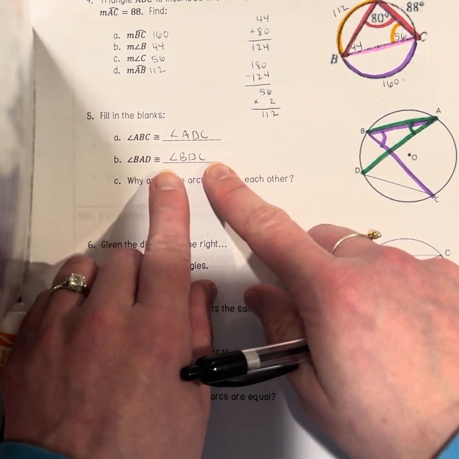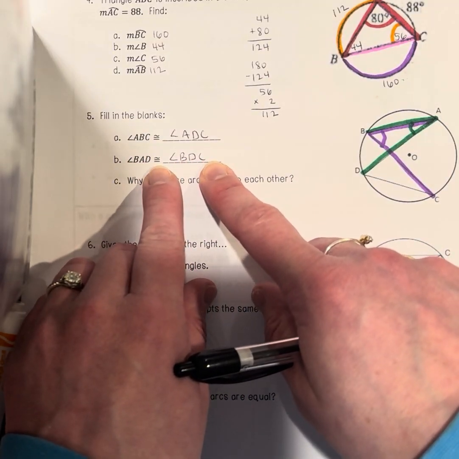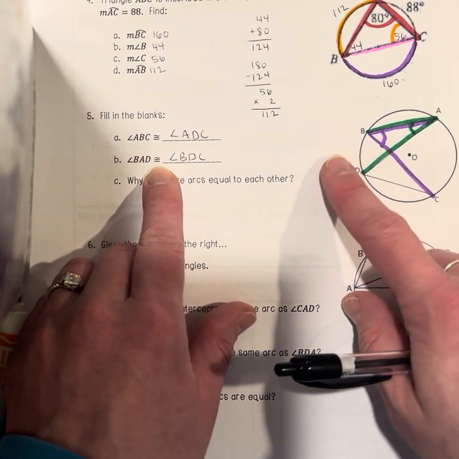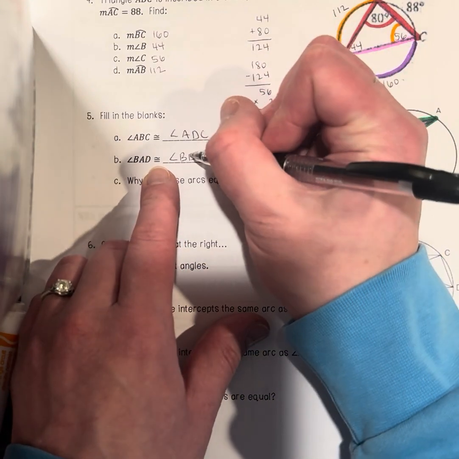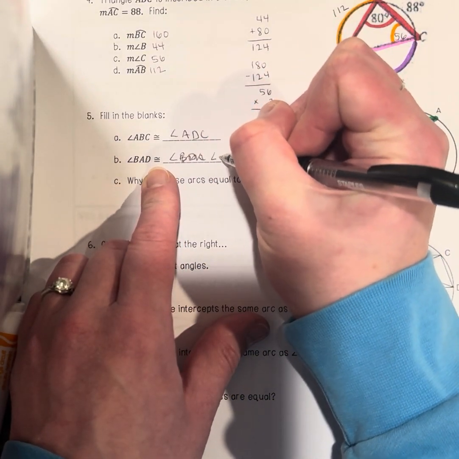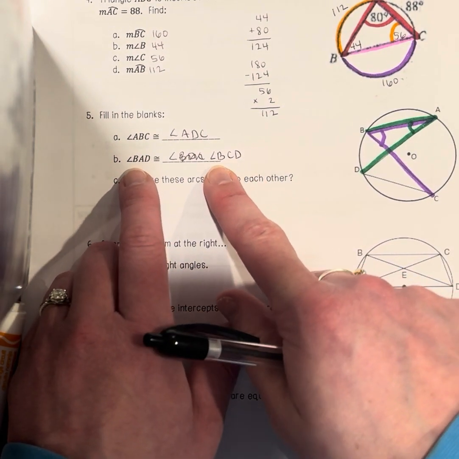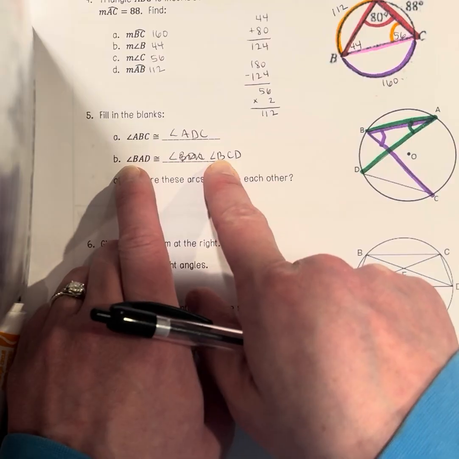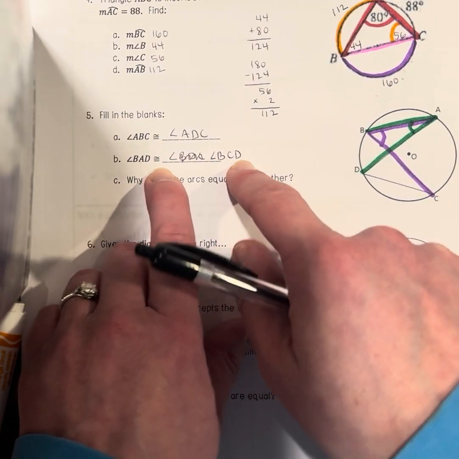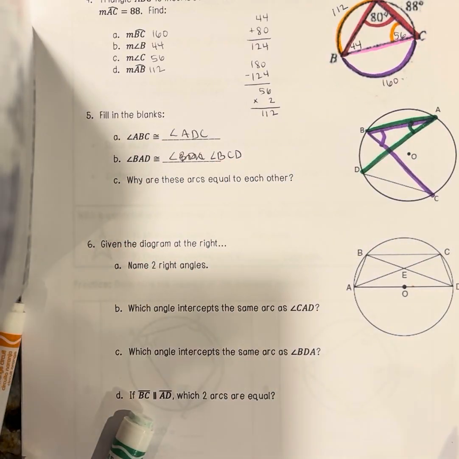Again, start at B, end at, what did I just do? BCD, I wrote it wrong. And I can easily catch my mistake, honestly, because I need it to start at B and end at D. So if it doesn't do that, then I know I wrote it wrong.